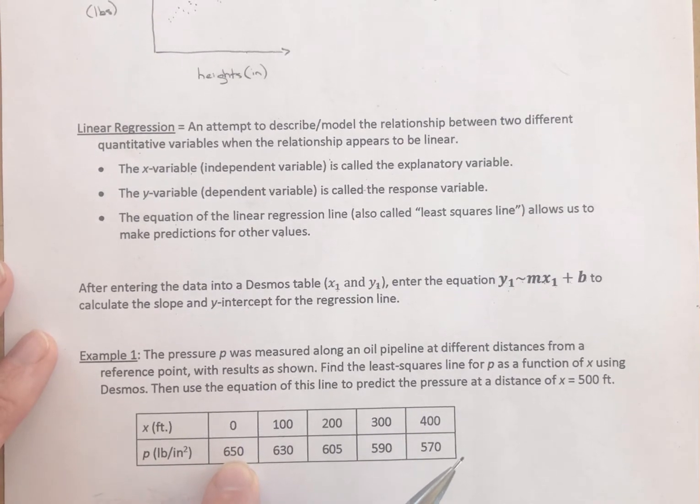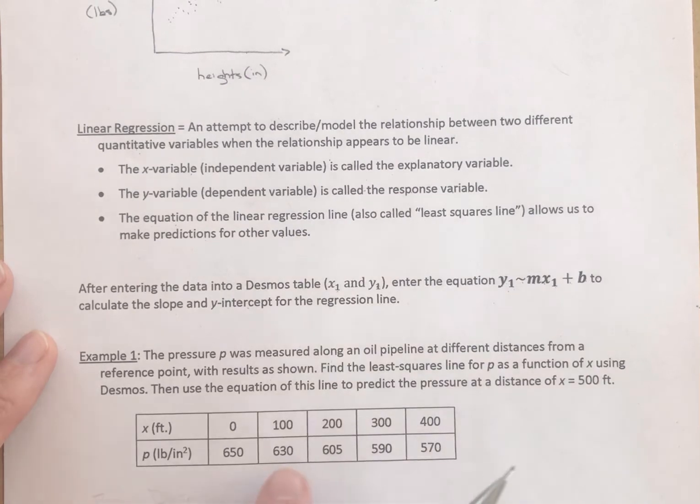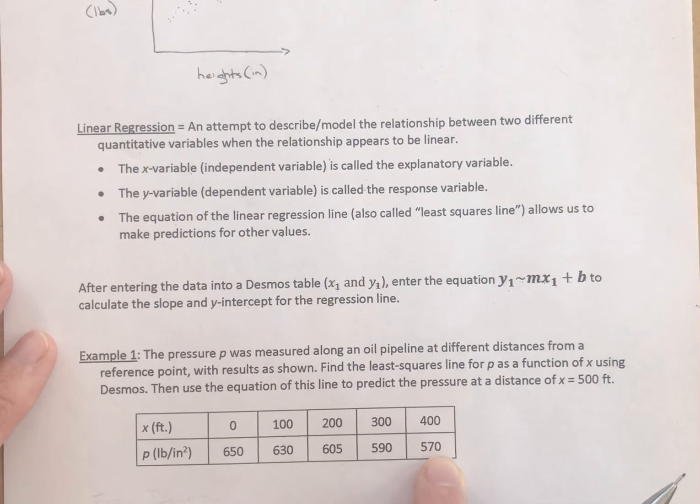And we can see that as our distances increase, our pressure in pounds per square inch starts off at 650, but then it begins to decrease. And that makes sense. The amount of pressure, as the distance gets further and further away, will decrease. So this is a negative relationship.